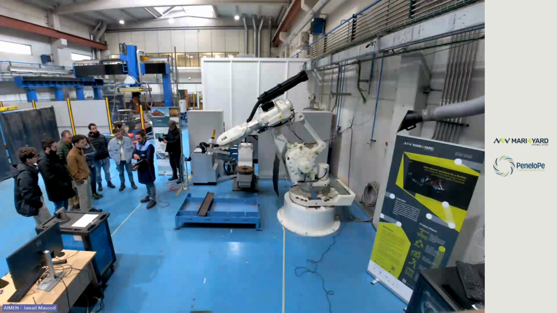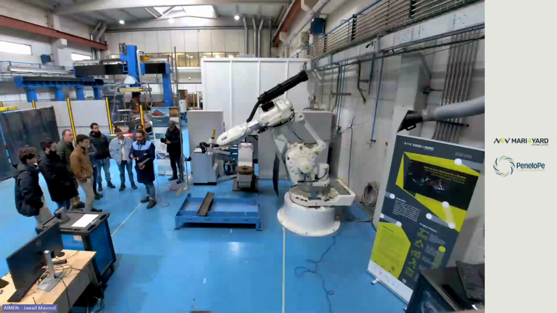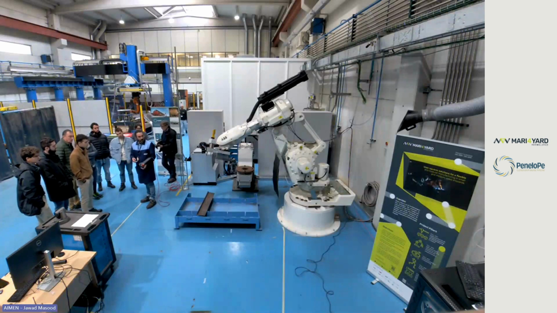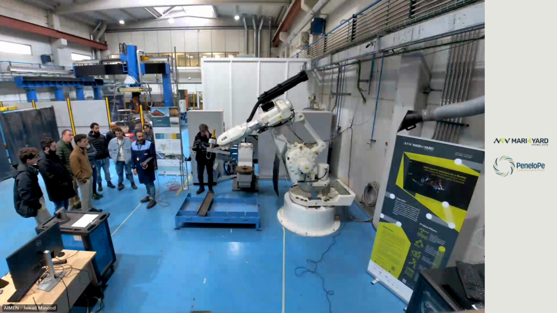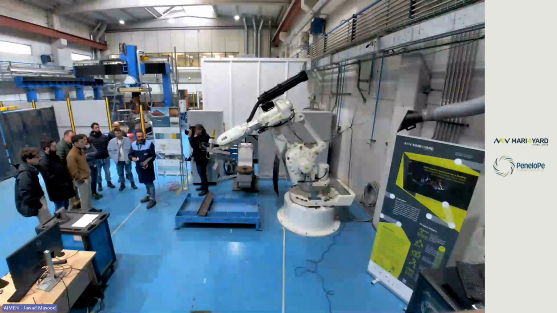So now the sequence is to start to teach the robot some trajectory movements to execute them. What we have here is not a tool to perform a correct drawing of a circle or something like that in the space.